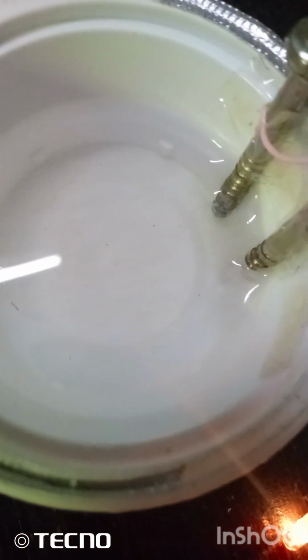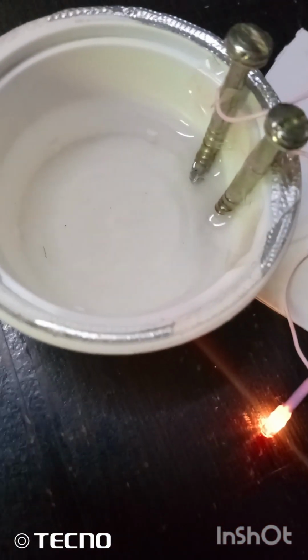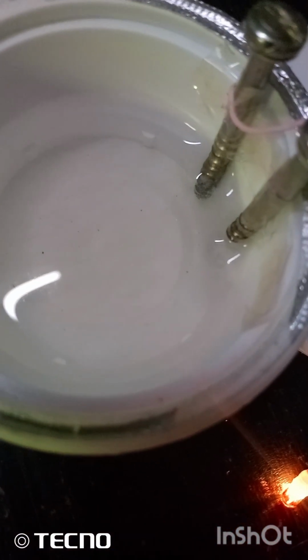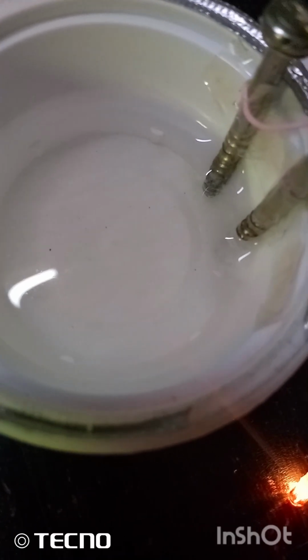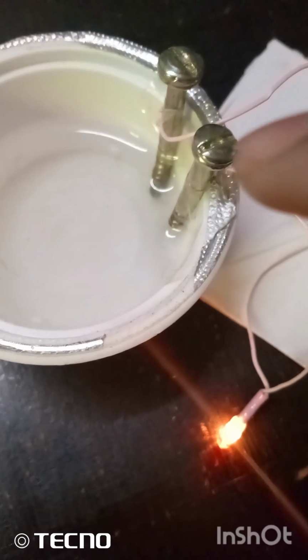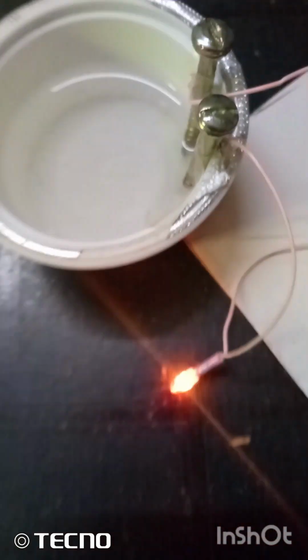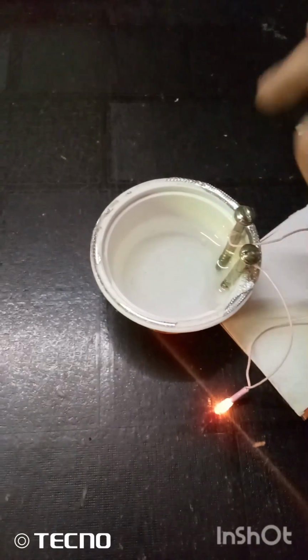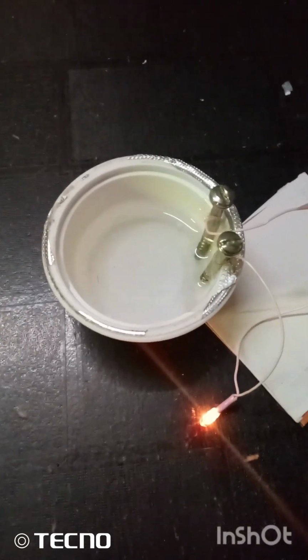You can see here some bubble formation. Bubbles are formed here. In the cathode, bubbles you can see are formed, while in the anode no bubbles are formed.